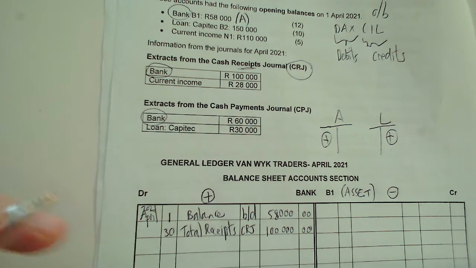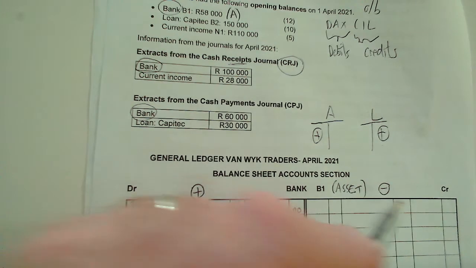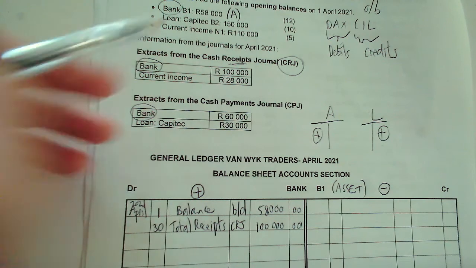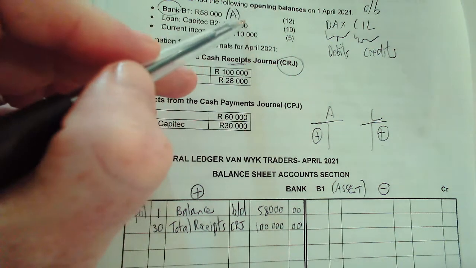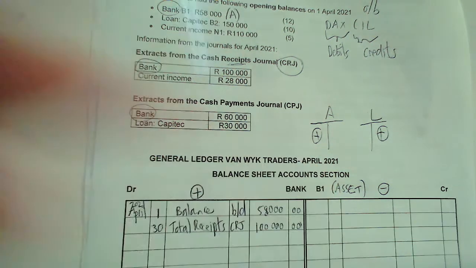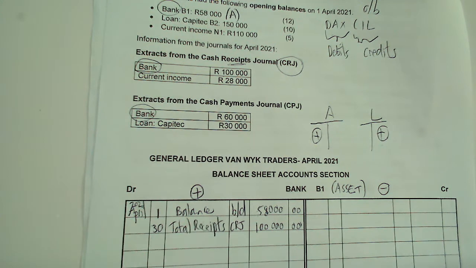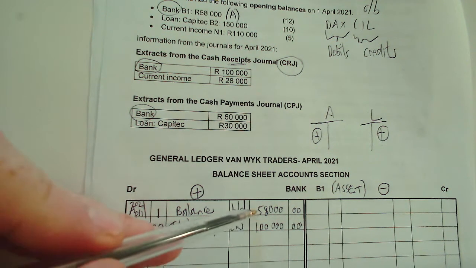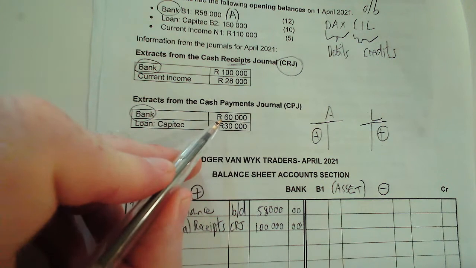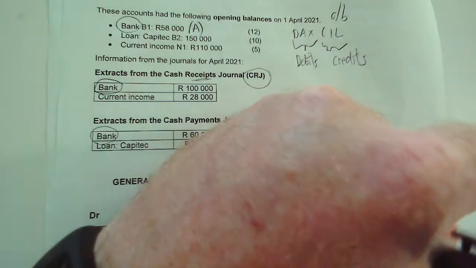total receipts. Now, a bank account always looks like this. It always has an opening balance, normally on the debit side, but if they tell you over here in the opening balances that it's a credit bank opening balance, then you have to write the opening balance on that side. Otherwise, assets normally have a debit opening balance. Okay, I had 58,000 Rand, I received another 100,000, and in the CPJ, cash payments journal, I pay 60,000 out.